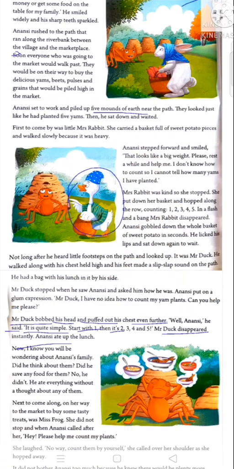So whenever the duck said 5, what happened? Due to the magic or the curse of that particular witch, as the duck said 5, immediately the duck disappeared. And after the duck disappeared, Anansi was very happy and he just ate all the lunch.